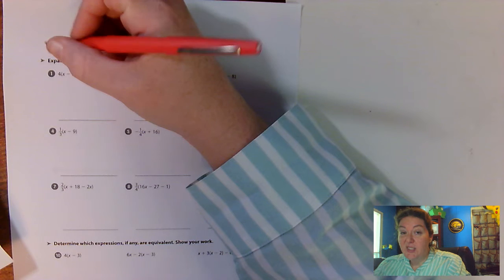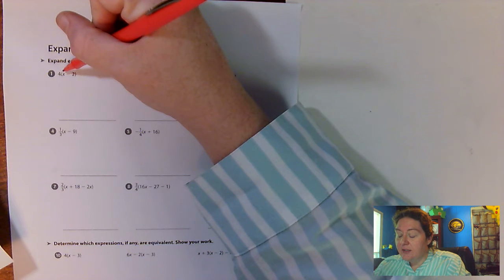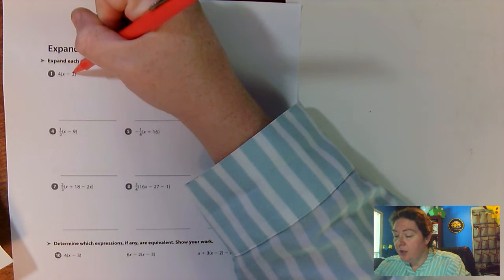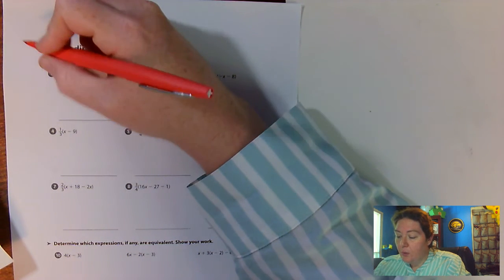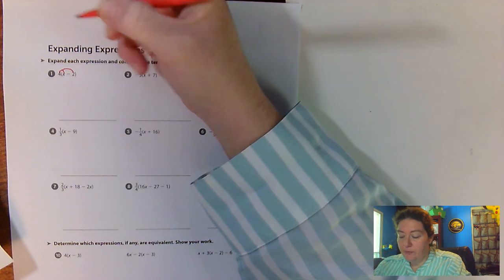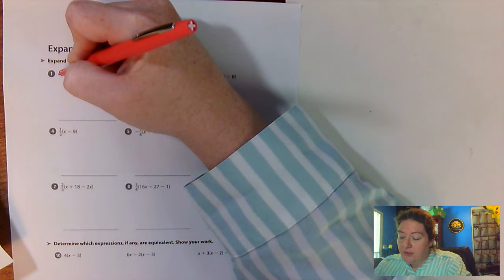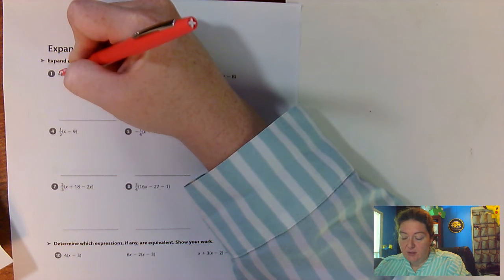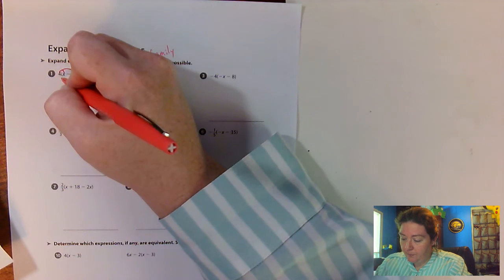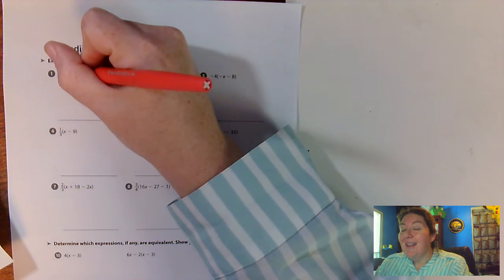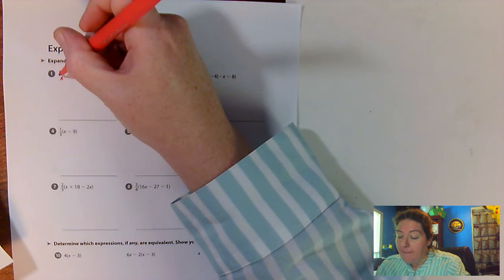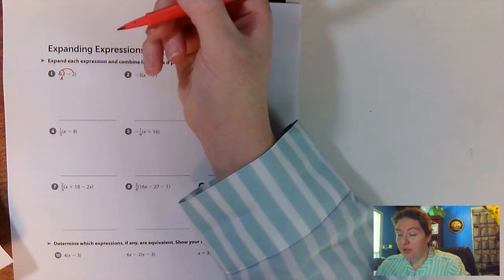Number 1, you notice we have 4 parentheses x minus 2. We also talked about steak dinner. Remember we said that if somebody gets a steak dinner in your house, somebody else wants one too. So we're going to share this steak dinner with everybody in the house. And if you also notice, this 4 is smushed up next to this parentheses. When something is smushed, what do we do? We multiply. So this is actually called distributing. I'm going to distribute this 4 by multiplying it by everything in the parentheses.